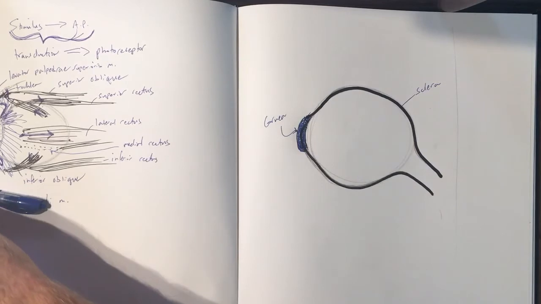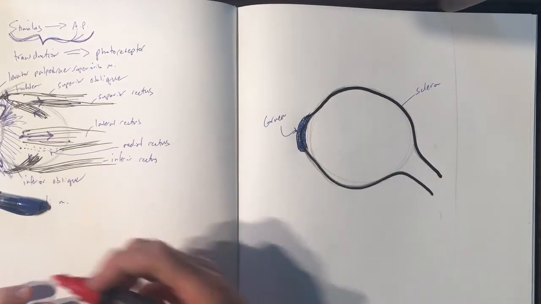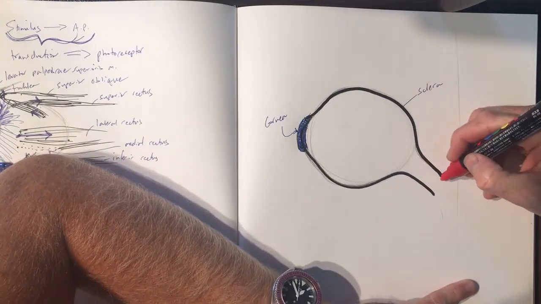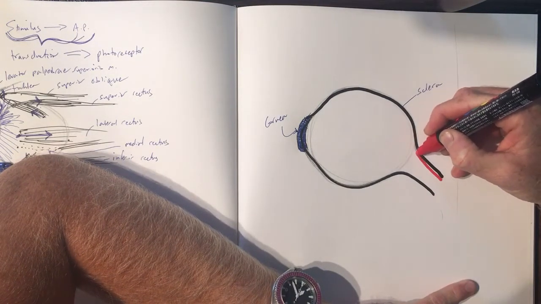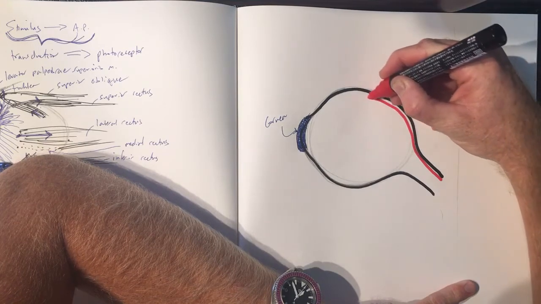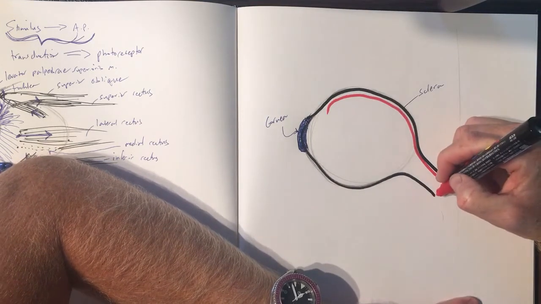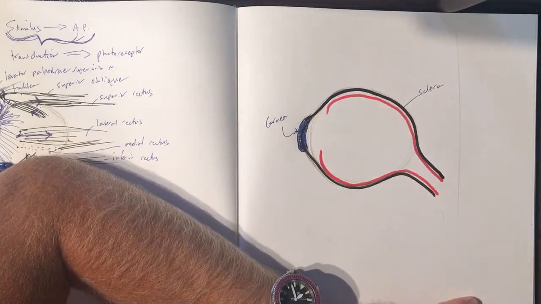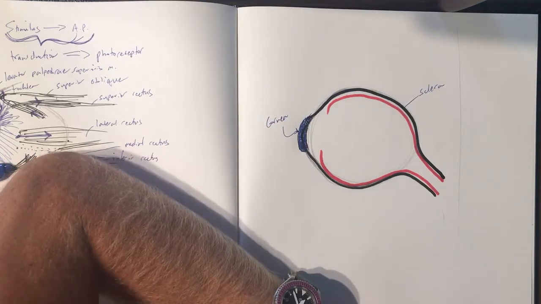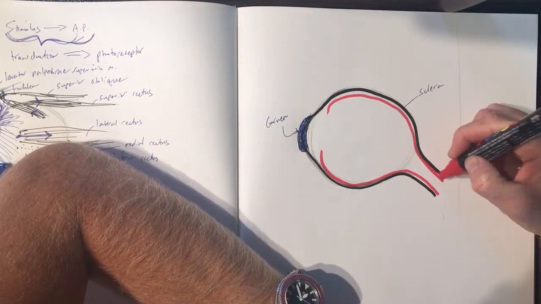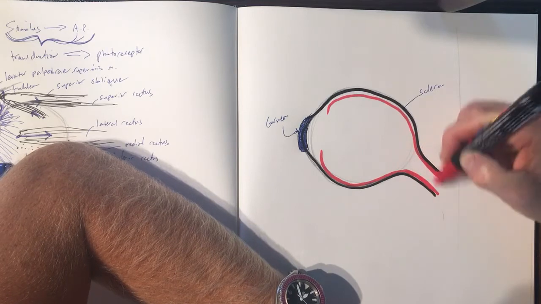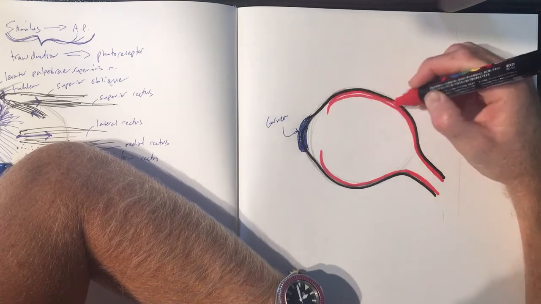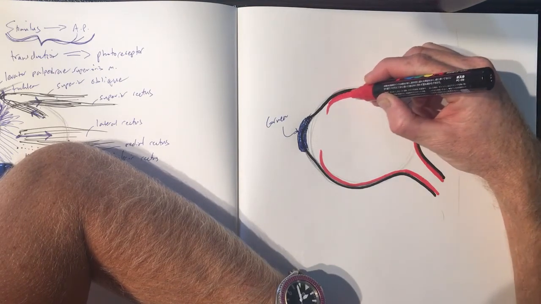All right. Now, just inside of the sclera, we have another layer. This is called the choroid layer. I'm going to draw it in red because it is highly vascularized, and this primarily contains all of the blood vessels that are going to nourish all the layers of the eye. So you've got the good old choroid that wraps around underneath the sclera. This provides all the nutrients for the sclera itself.